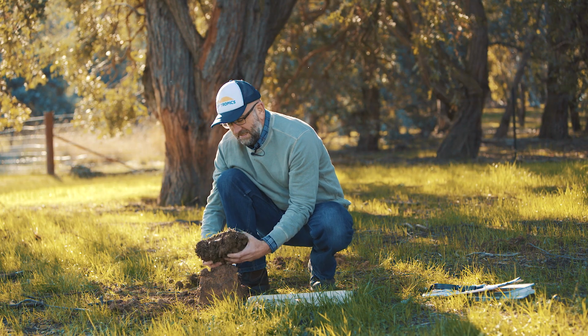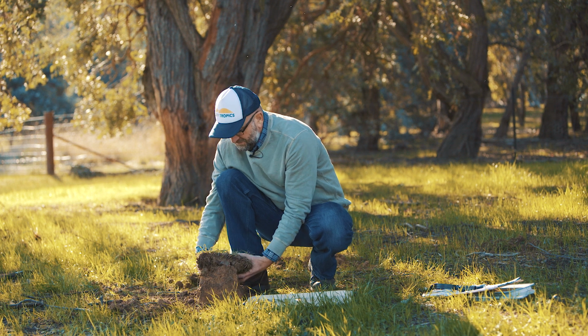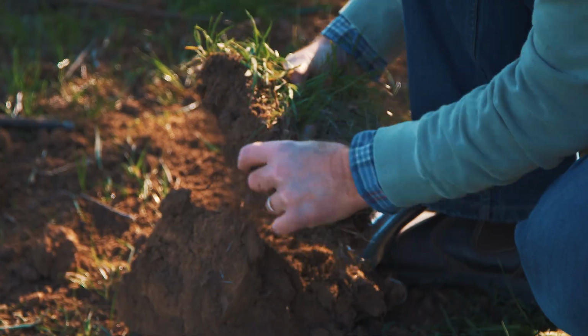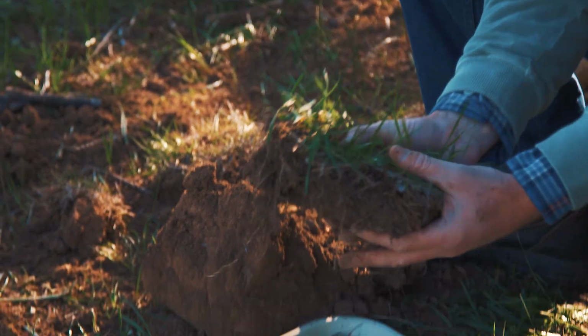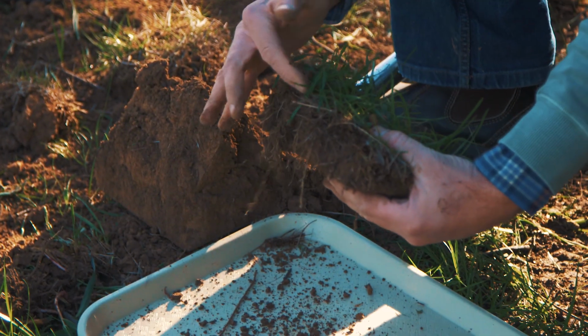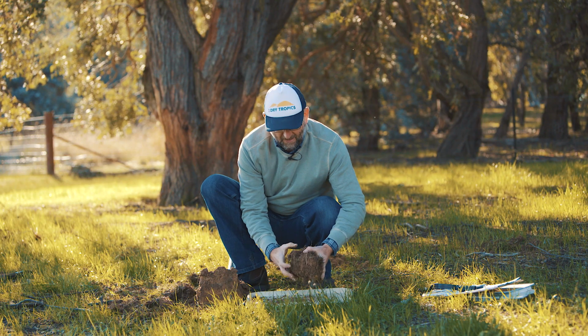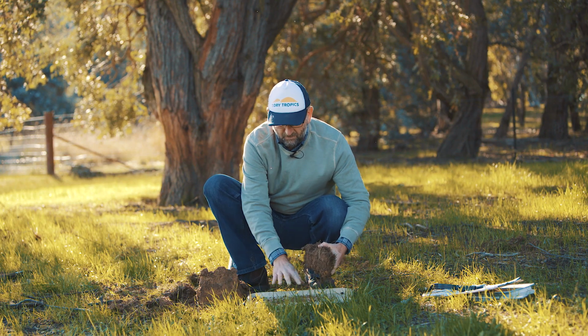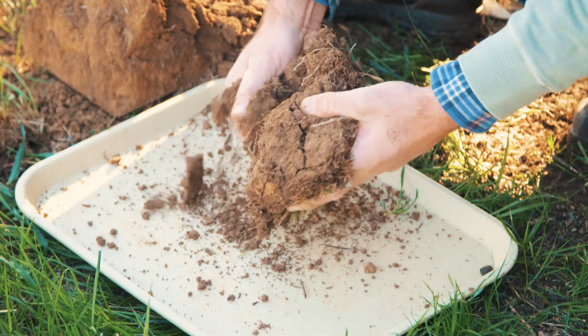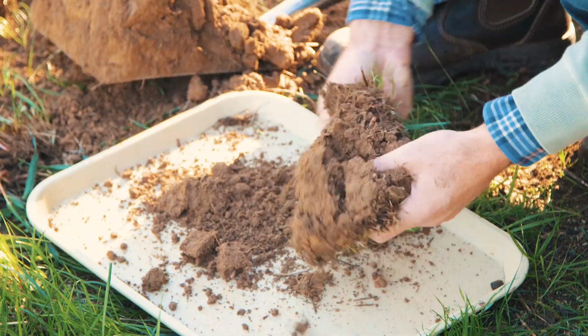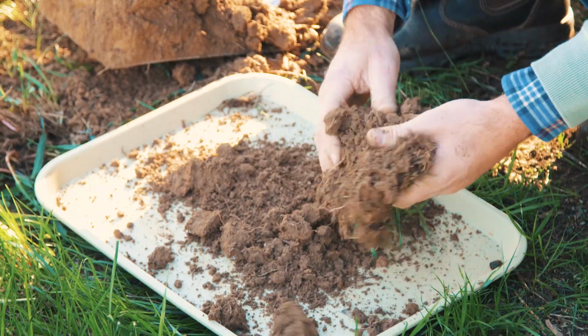You can do 5 centimetre depth if you want as well. So I'm just carefully breaking that cube in half to give me my soil sample. So here it is. So this is what we're going to do our soil organism count in. So now I want to spread that soil out. This is step 3. I want to spread my soil out on my tray, ready to do the assessment. So just carefully break open your sample and spread it out on your tray.